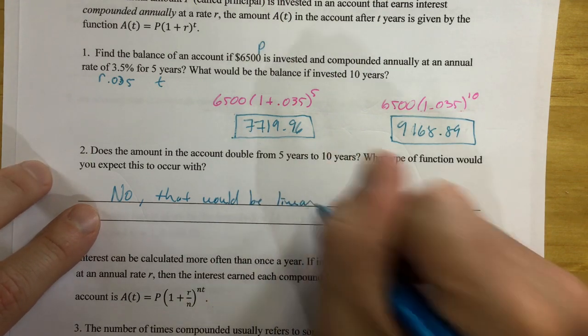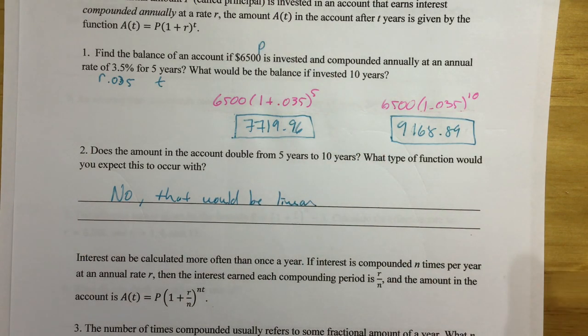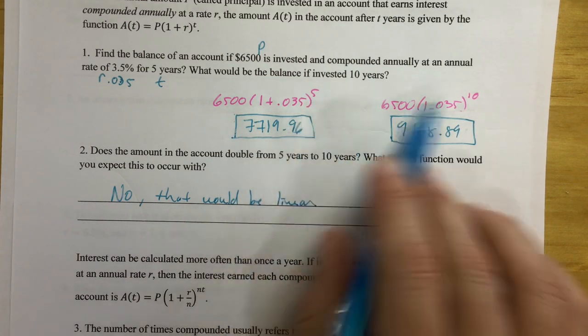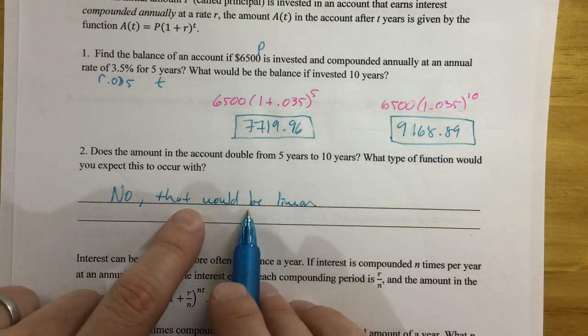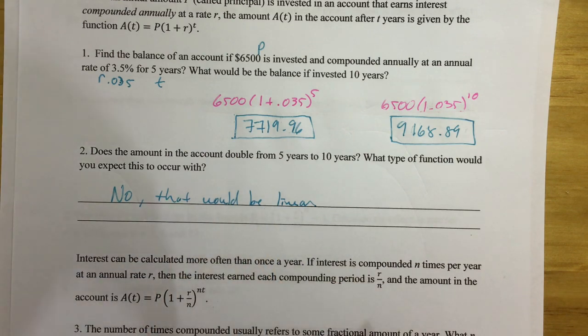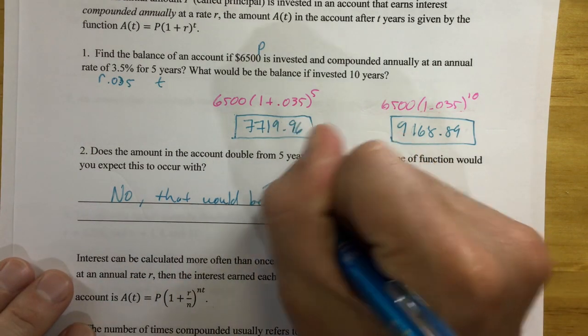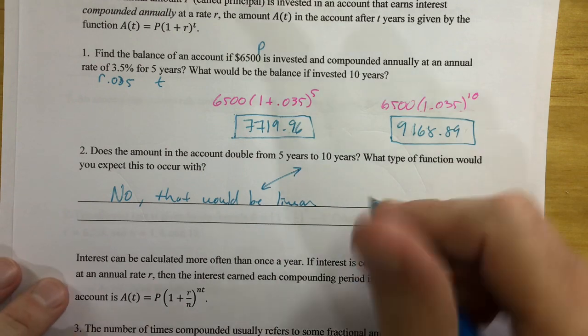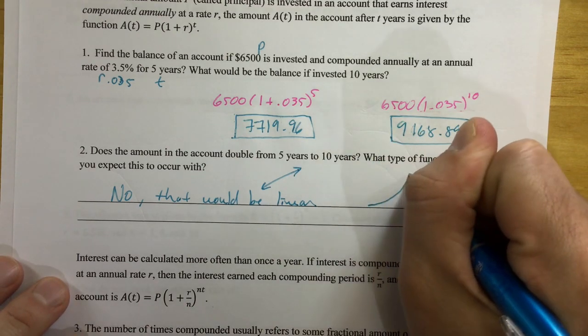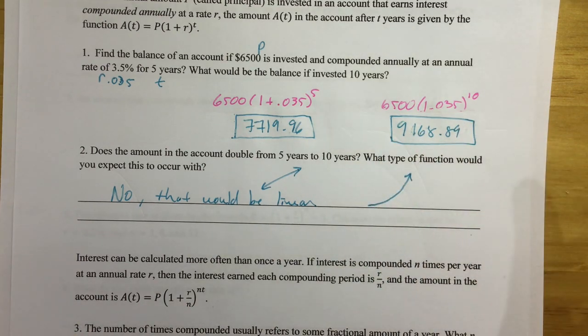That would be linear, a constant rate of change. And that's not what we're doing here. We're doing exponentials. Our variable is up here in the power. And a linear function, if you expect it to grow by the same amount over time, is just a straight line graph. But that's not what we have. We have an exponential type growth.